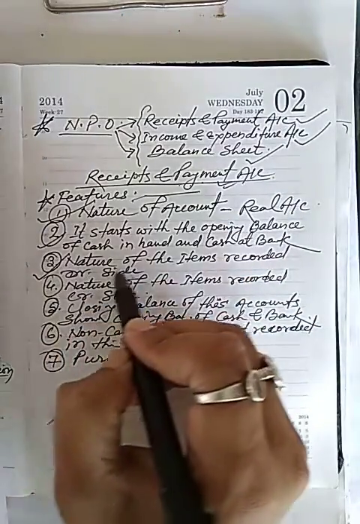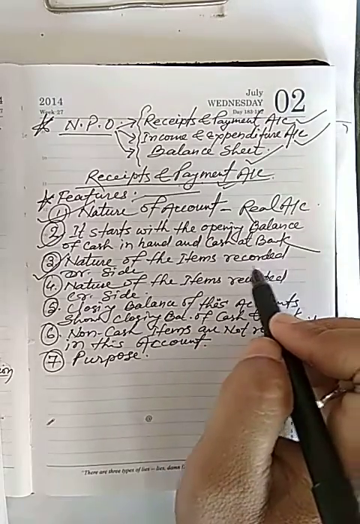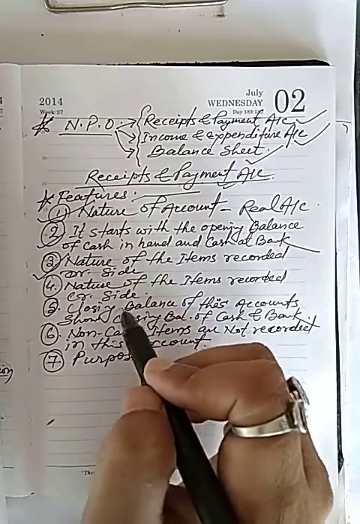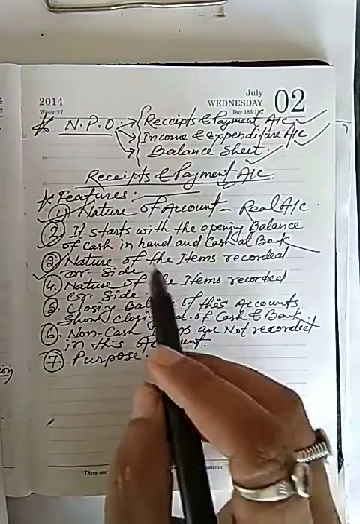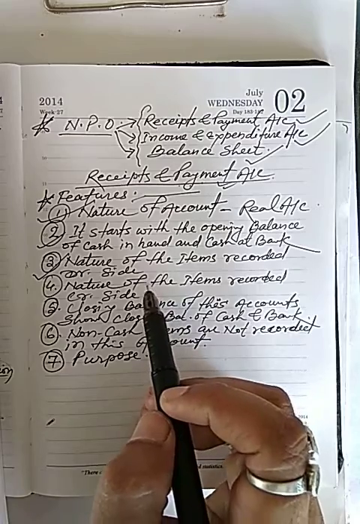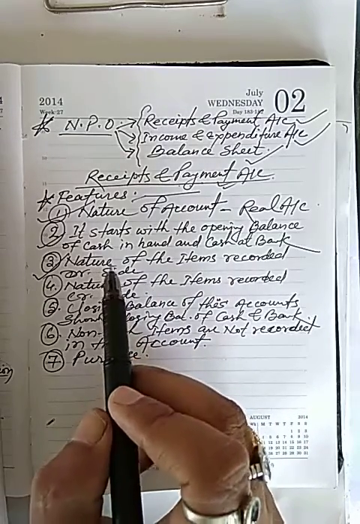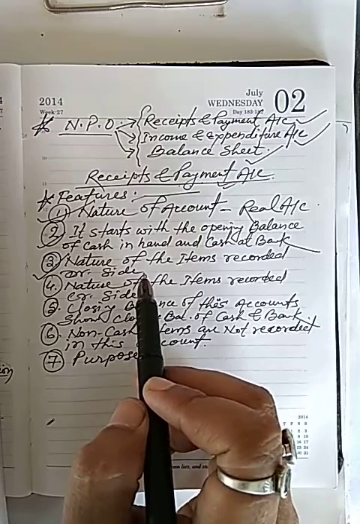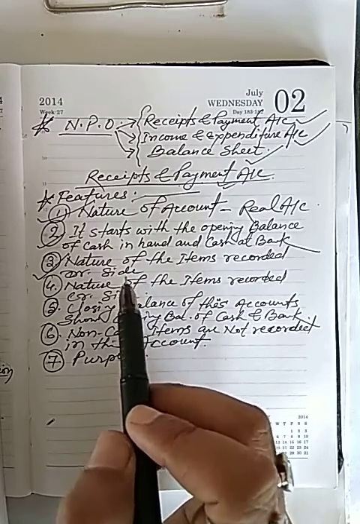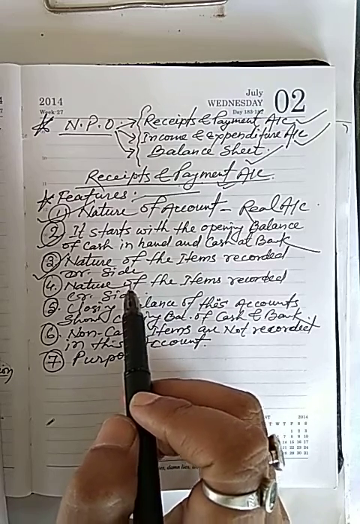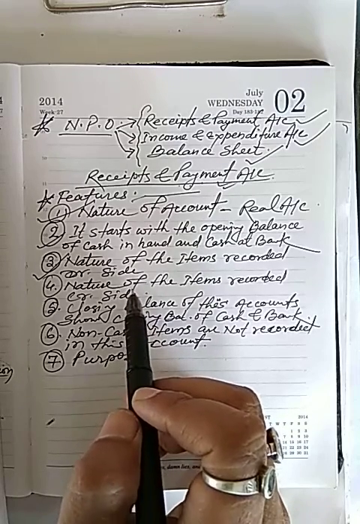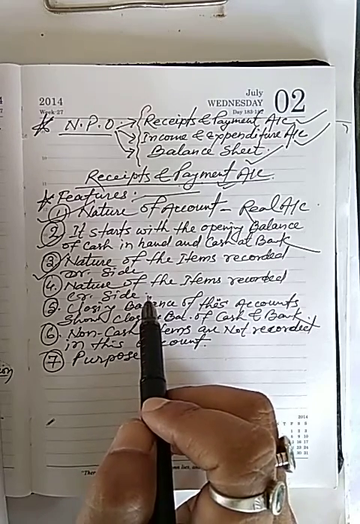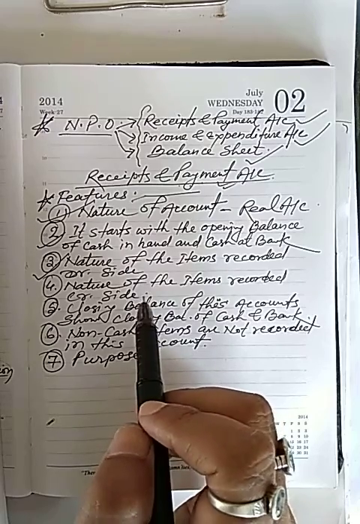Third point is nature of the items recorded on the debit side. It is a summary of the cash book. All cash receipts are shown on the debit side of this account, irrespective of whether they are of capital nature or revenue nature, or whether they relate to the previous year, current year or next year.